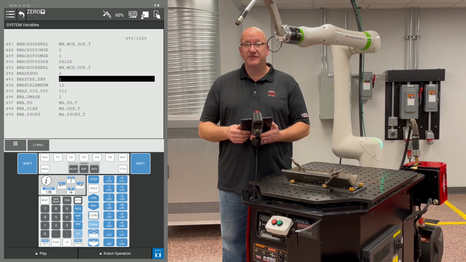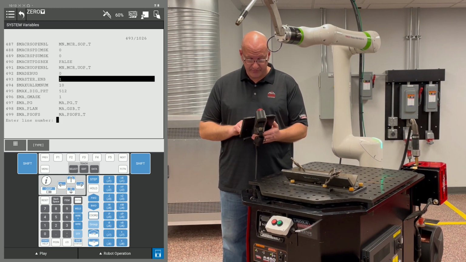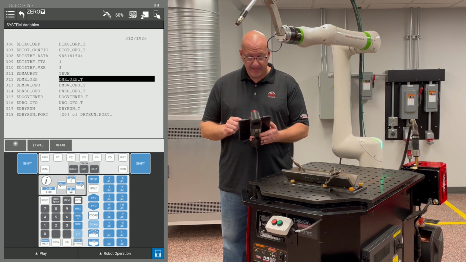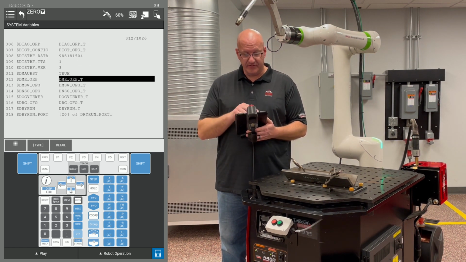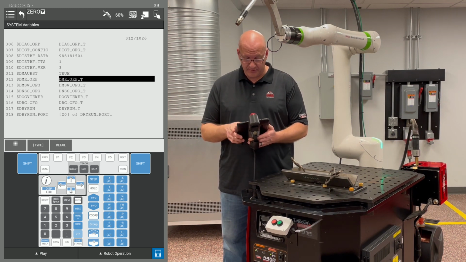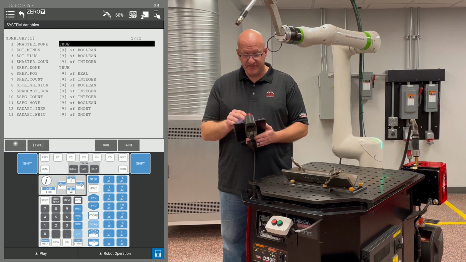And then the next variable we need to change is variable 312. So I'm going to hit item 312, enter. And this is DMR group. Again, your number may vary, but you're looking for this variable, DMR group. I'm going to hit enter and then enter again. We want to make sure that it says true, that the mastering is done.